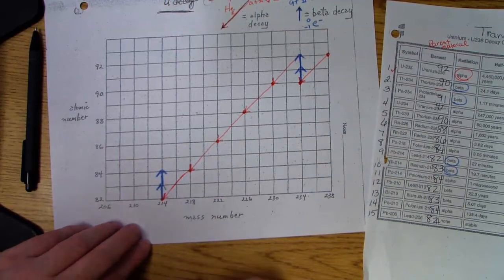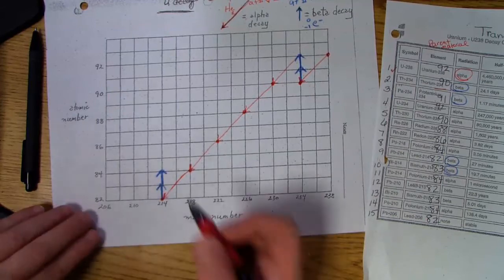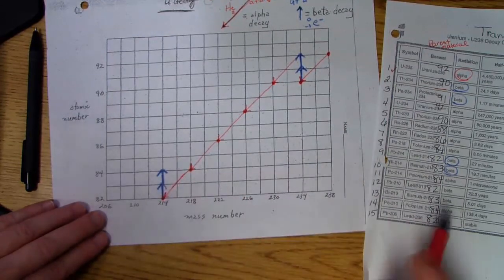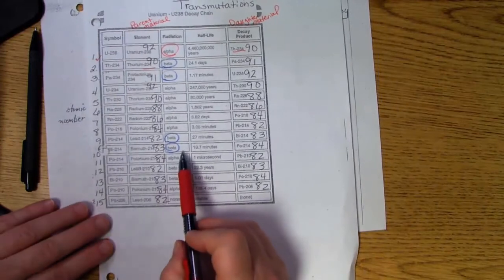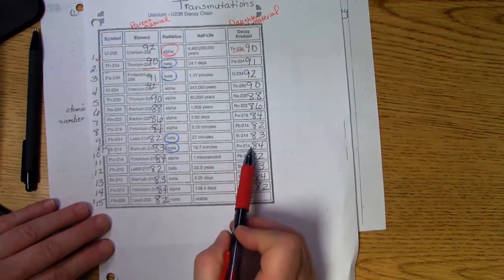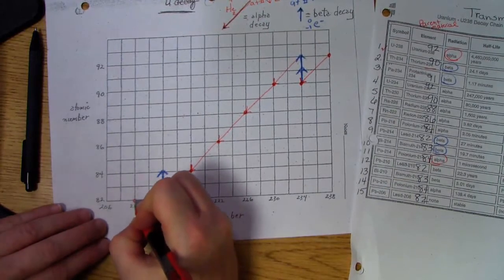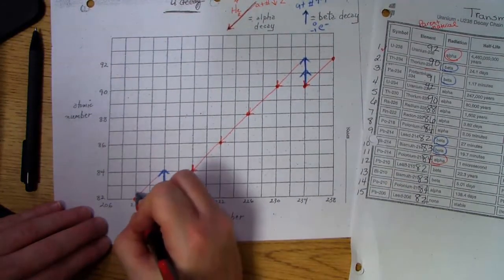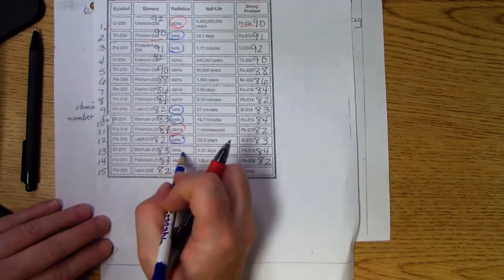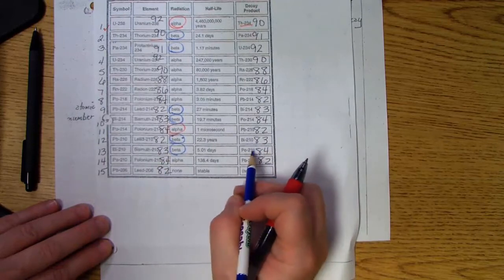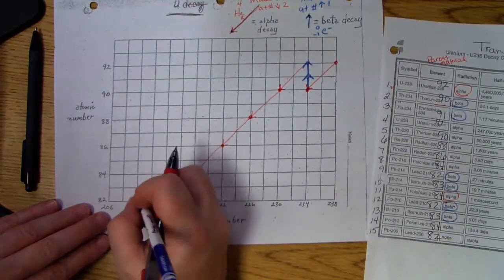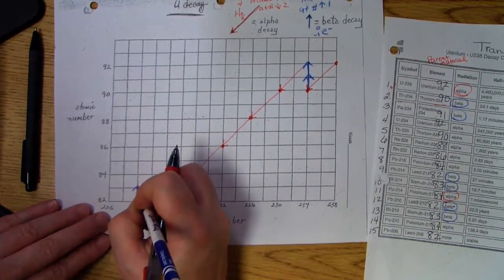And then the rest of these are going to be alpha. Let's see, make sure we have a couple more beta here. So we're on line 10, polonium-214, 84. Line 11 would be an alpha, lead-210, 82. So that's going to be right here. And then I said we were done with beta, but we're not. The next two are going to also be beta. We have bismuth-210 and polonium-210. So again, you'll notice the mass stays the same. Atomic number goes up by 1.